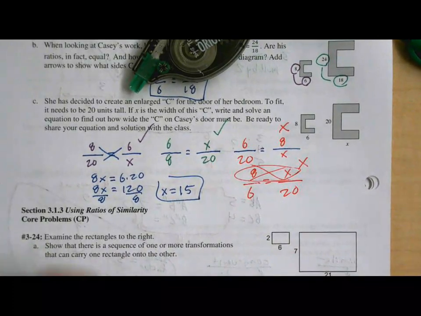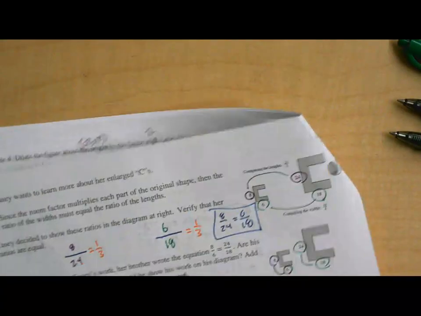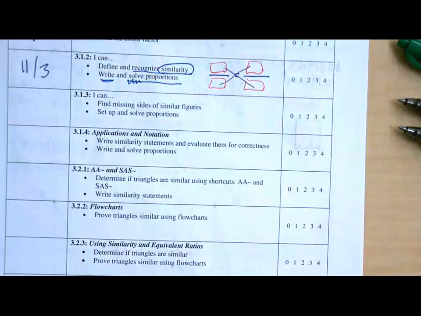Okay, you guys did awesome today. Let's look back at our learning targets. Shh, guys, this is a key part of our lesson. Don't miss it. Don't miss it. Don't start talking now.